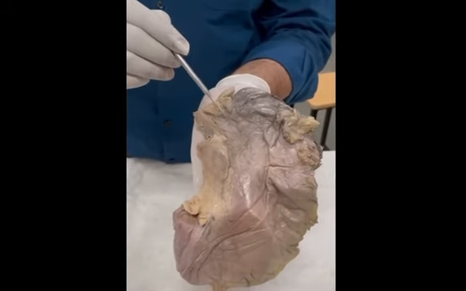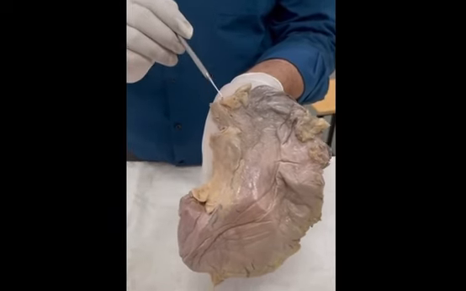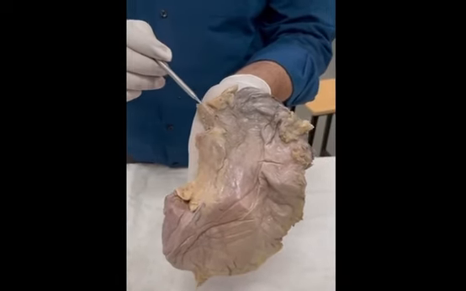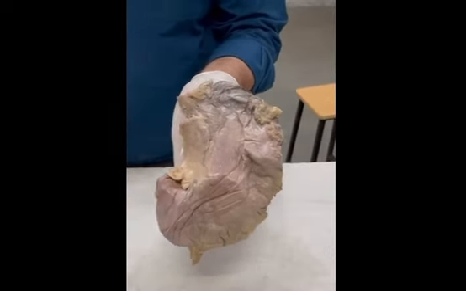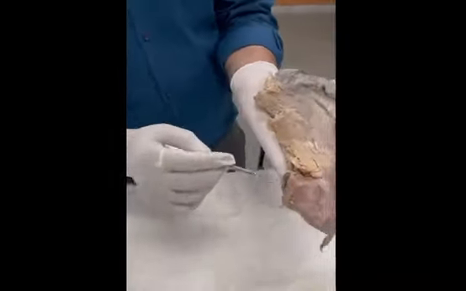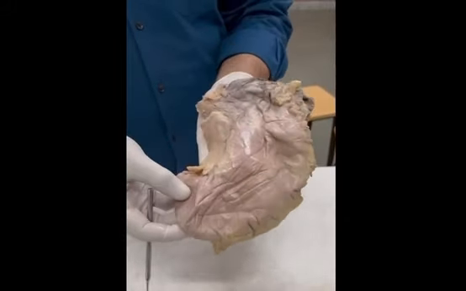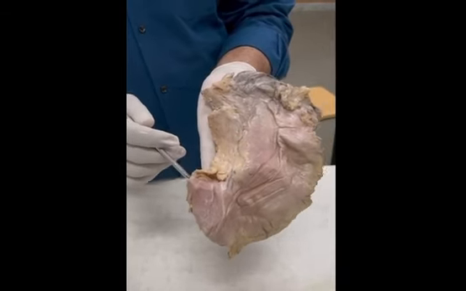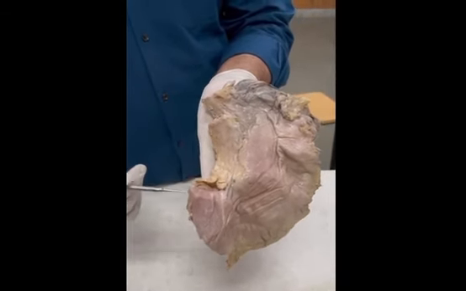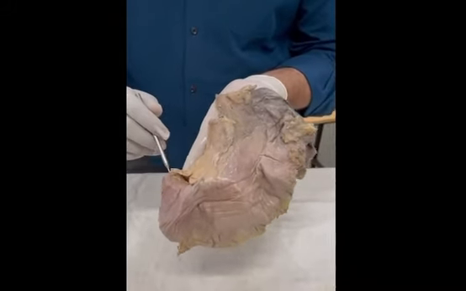This is the cardiac part of the stomach where the esophagus opens. So this is the esophageal opening, which opens into the cardiac orifice, at the level of T10. Now the second opening we are observing is the pyloric opening, which is situated at the level of L1. So I can say the stomach is situated between the T10 and the L1 vertebral level.